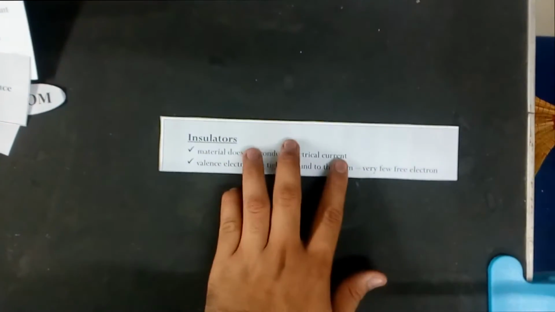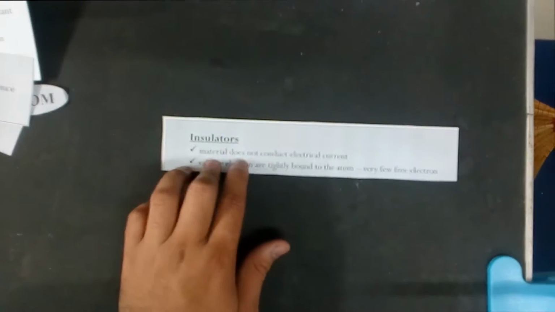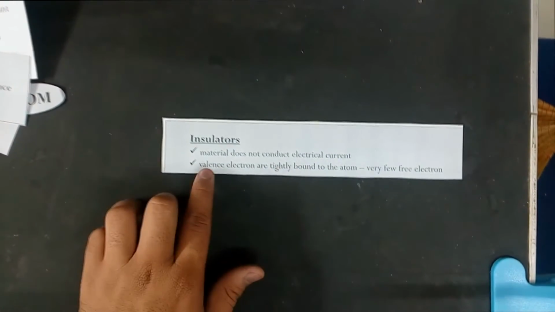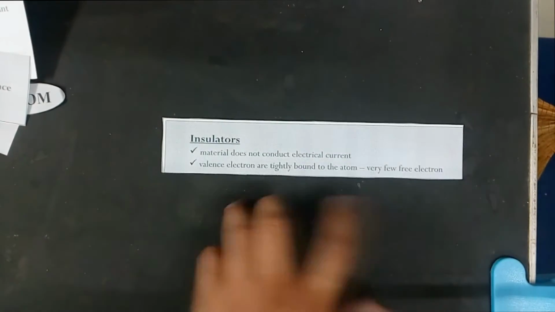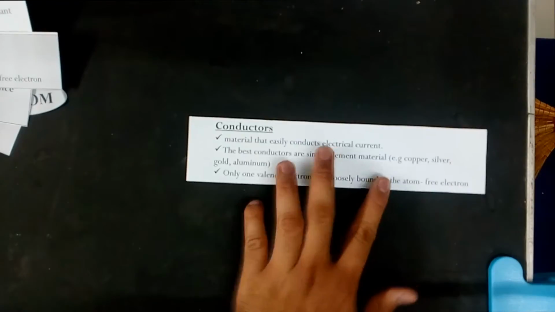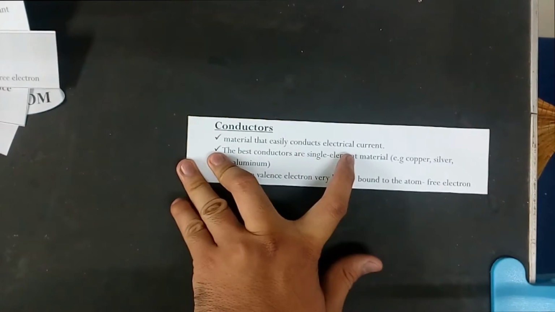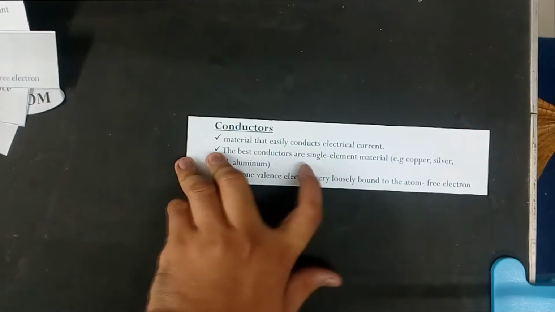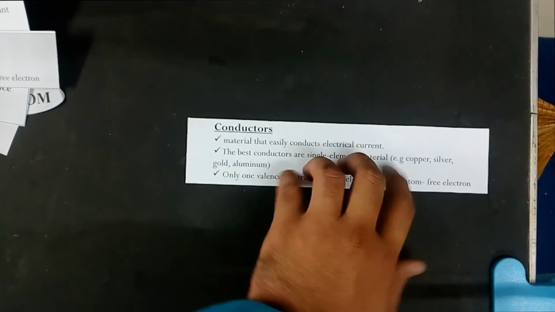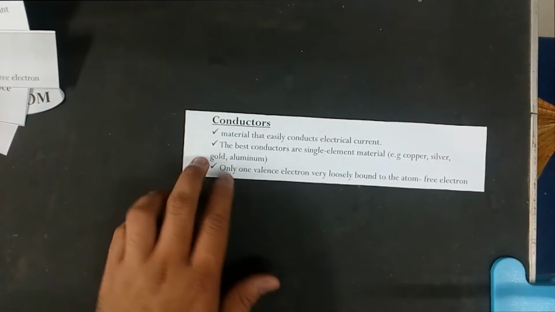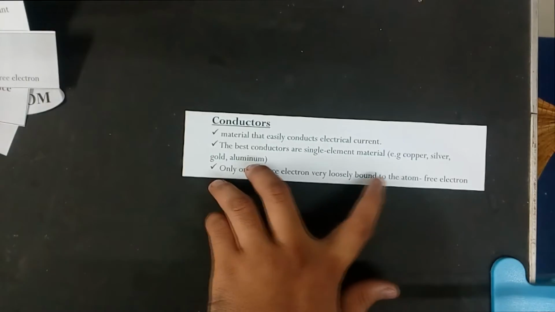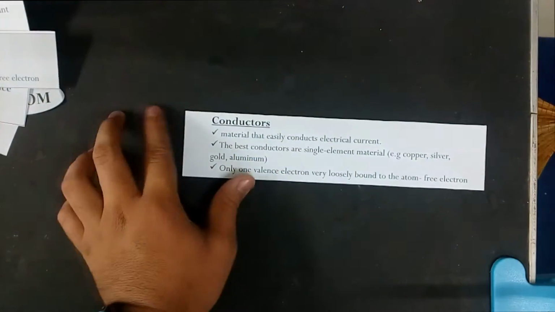Now we move forward to the insulator part. Insulators are materials that do not conduct electrical current. Valence electrons are tightly bound to the atom, so very few free electrons are available. The next part is conductors. Conductors are materials that easily conduct electrical current. The best conductors are single element materials such as copper, silver, gold, aluminium, and so on. Only one valence electron is very loosely bound to the atom, which is the free electron.